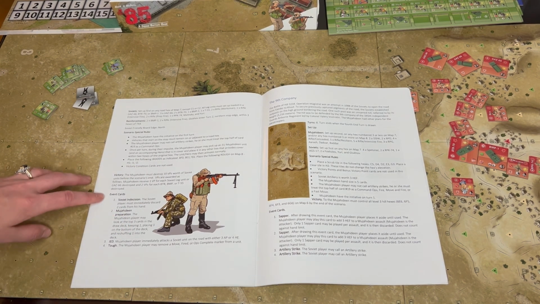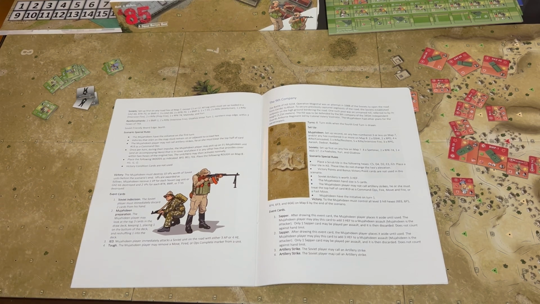For the event cards, I'm going to show you guys how to shuffle the deck initially for the beginning of a turn. And these event cards are going to be important because they're not going to be in the initial deck. They're going to be shuffled in after the first players have had their hands dealt. So let me go ahead and get that set up.